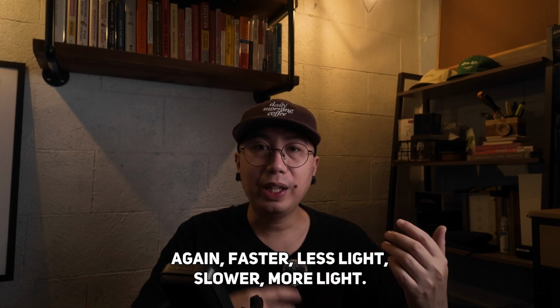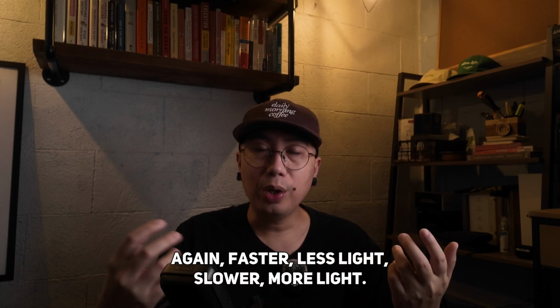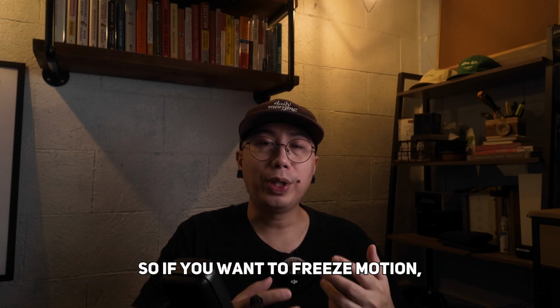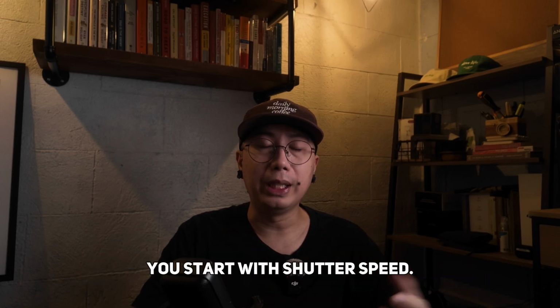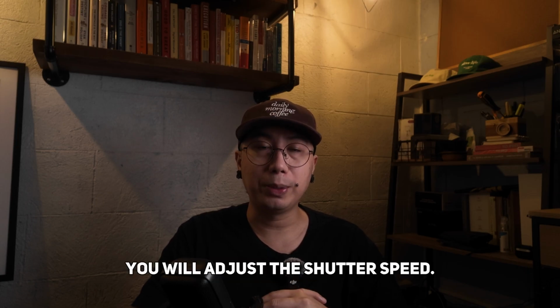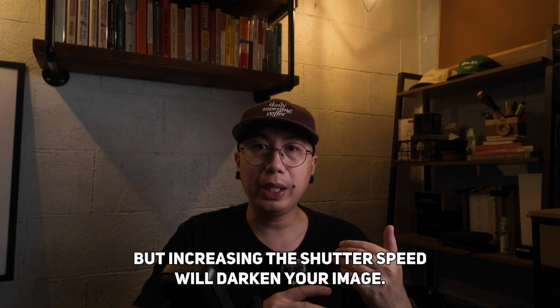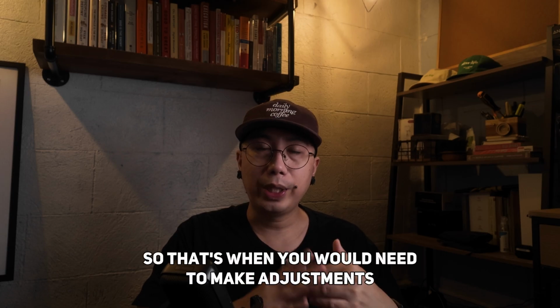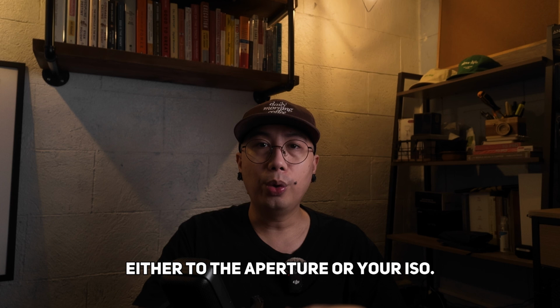Again, faster, less light, slower, more light. So if you want to freeze motion, you start with shutter speed. Same with if you want to create motion blur, you will adjust the shutter speed. But increasing the shutter speed will darken your image. So that's when you would need to make adjustments either to the aperture or your ISO.